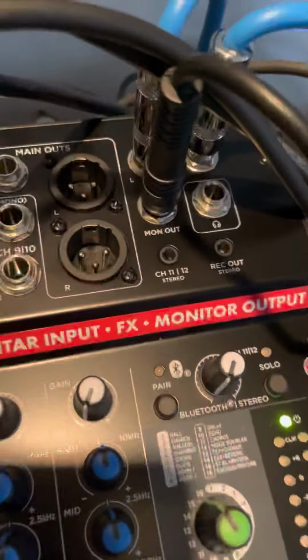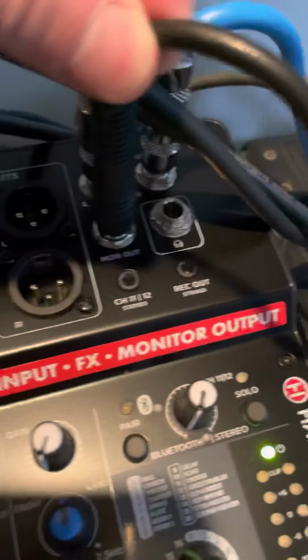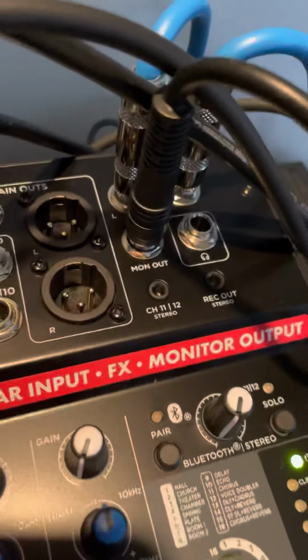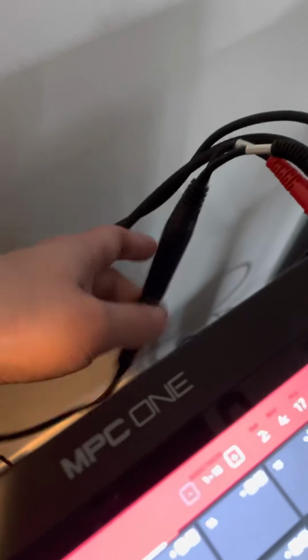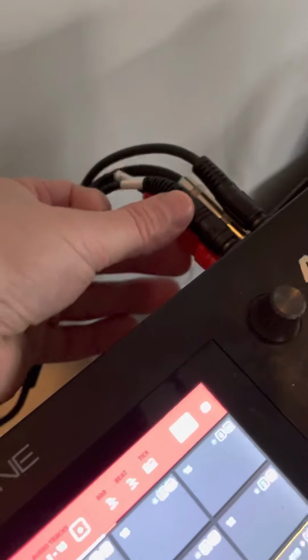That's the return from the MPC coming out of the back of the MPC, and then I've got the monitor out, which is a stereo. It's a tip ring sleeve stereo cable going from this monitor out to a splitter that sends it as a stereo input to my mixer.